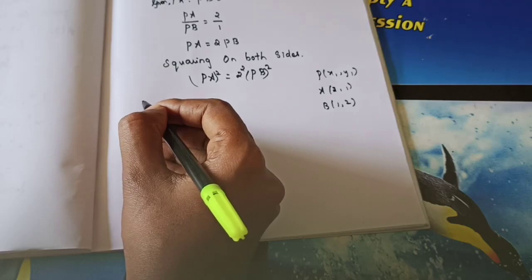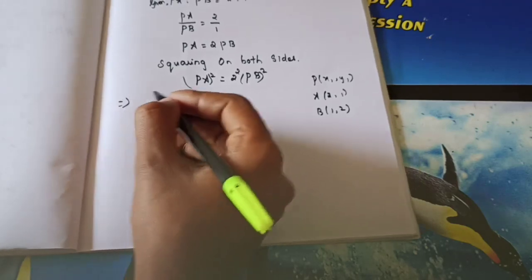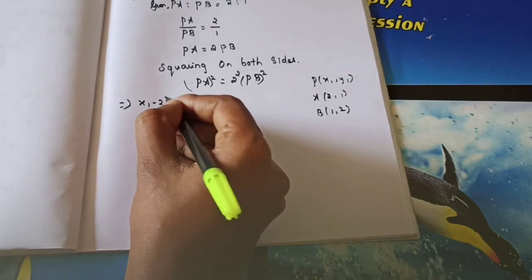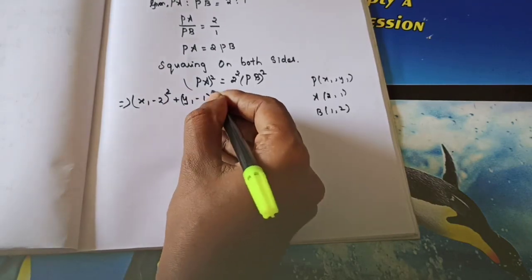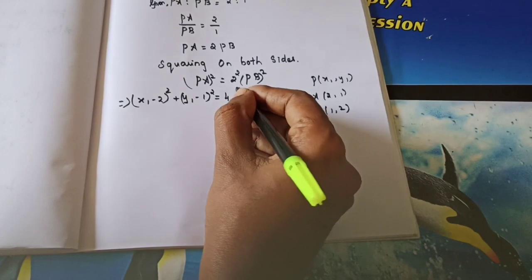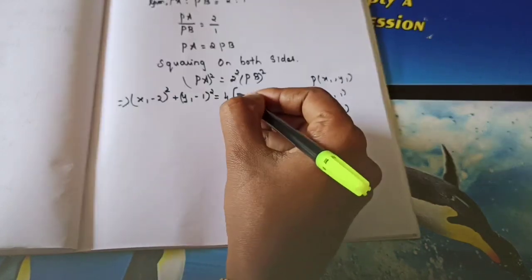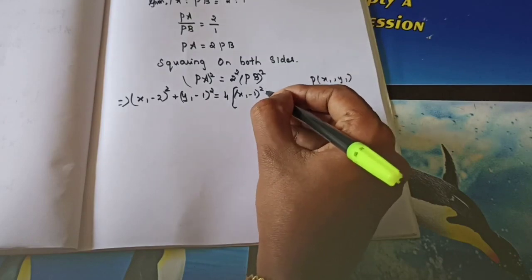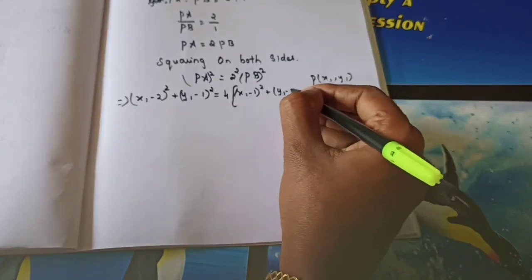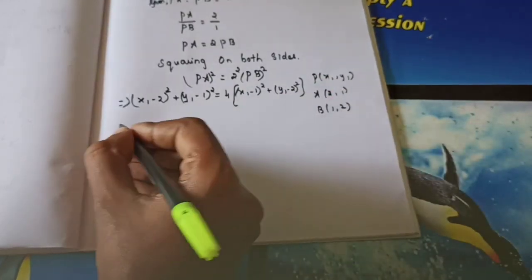You can write. So obtain, that is x1 minus 2 the whole square plus y1 minus 1 the whole square is equal to 2 square means 4 outside. Okay. Then x1 minus 1 the whole square plus y1 minus 2 the whole square. Okay.